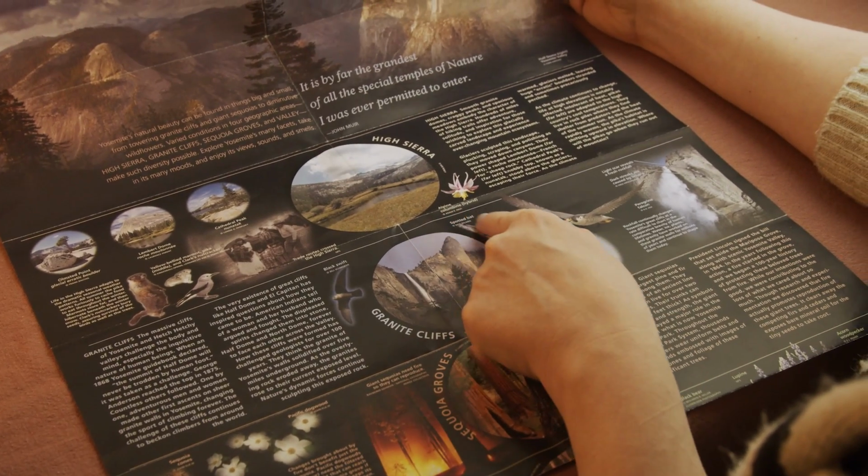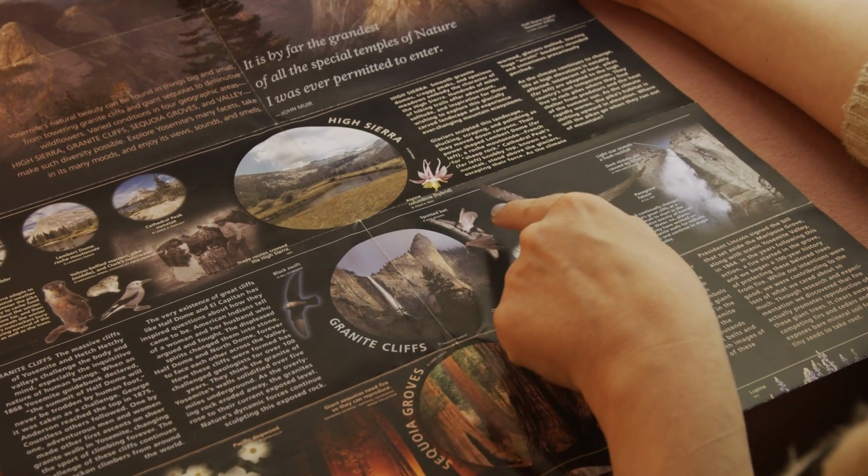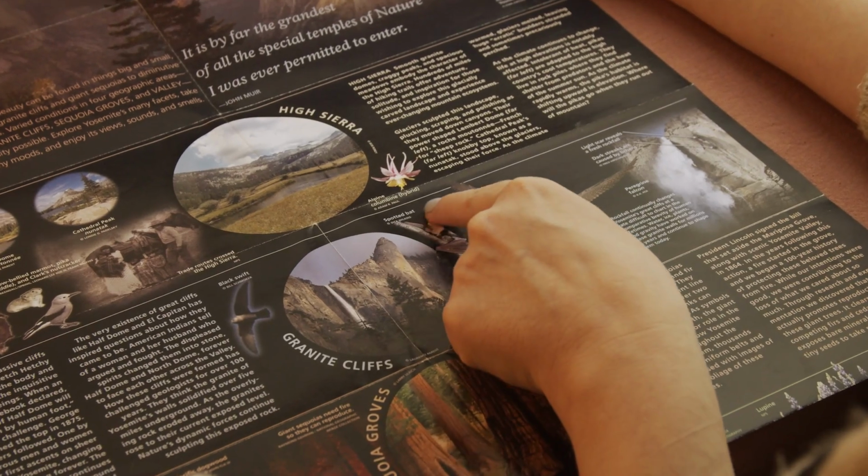And there's a little spotted bat here on the side. Look at those big ears.